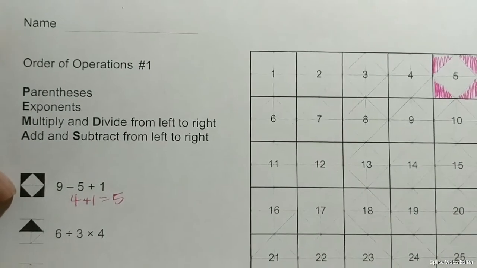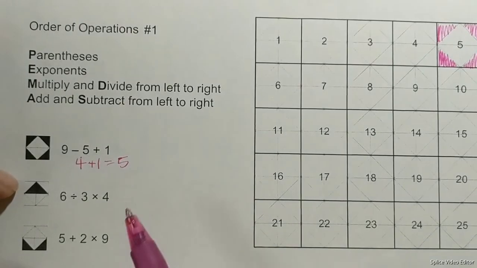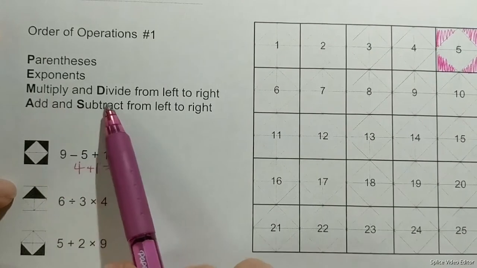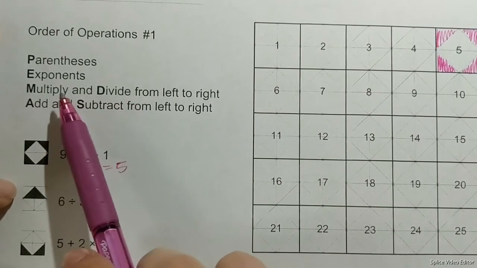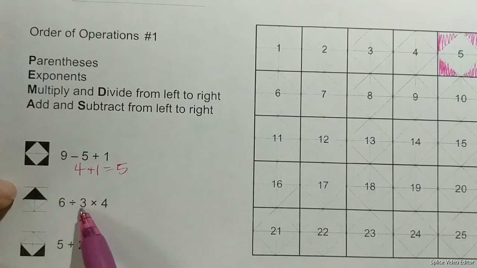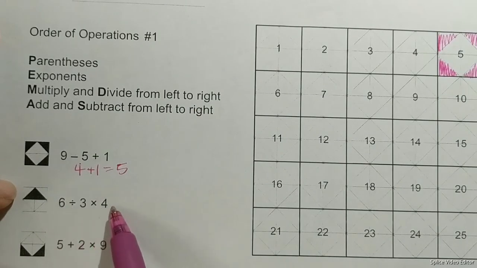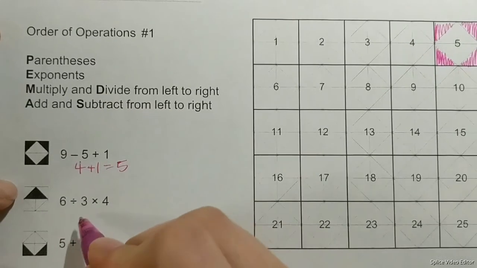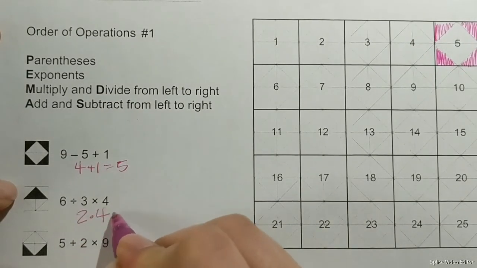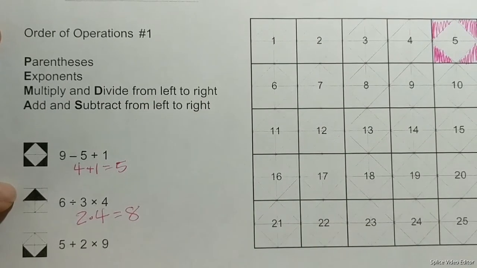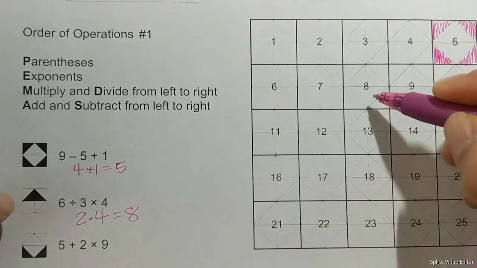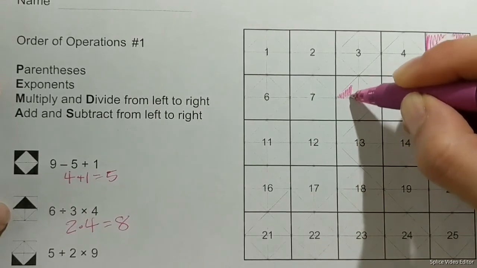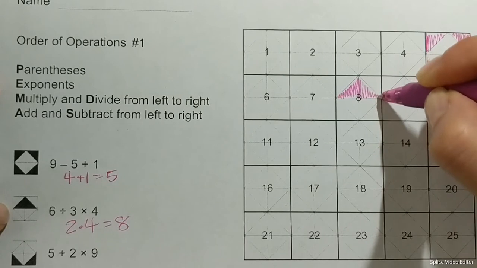All right. Next, so we have 6 divided by 3 times 4. Again, we have two operations, two inverses, so it's just going to go left to right. So 6 divided by 3 times 4. Starting on the left, 6 divided by 3, that's going to be 2. So 2 times 4 equals 8. So find the number 8, and let's shade it just like that here. So let's shade all of that.